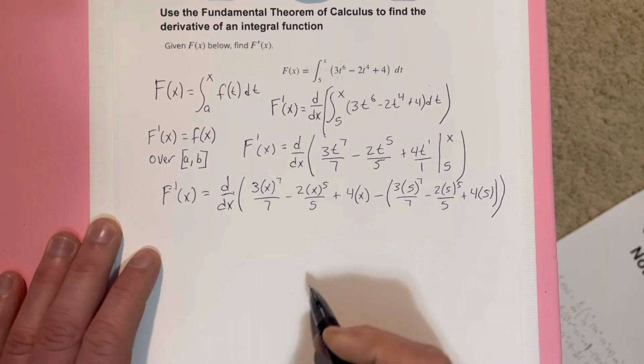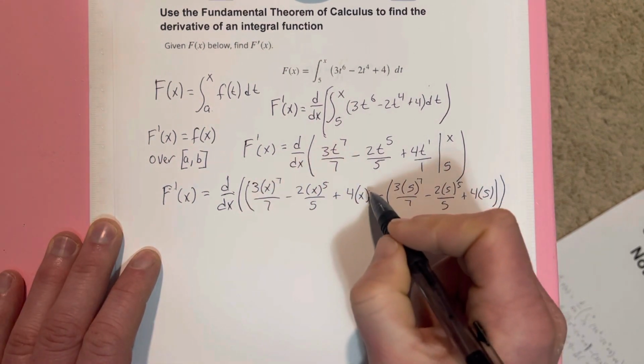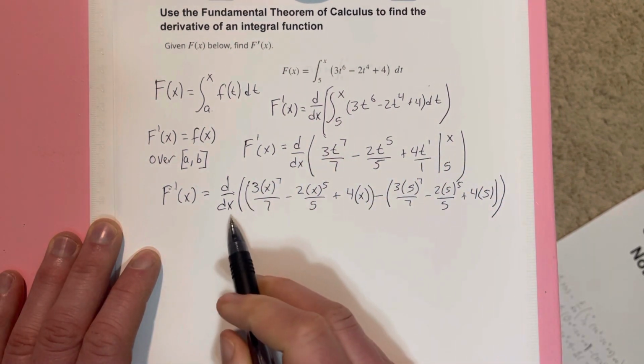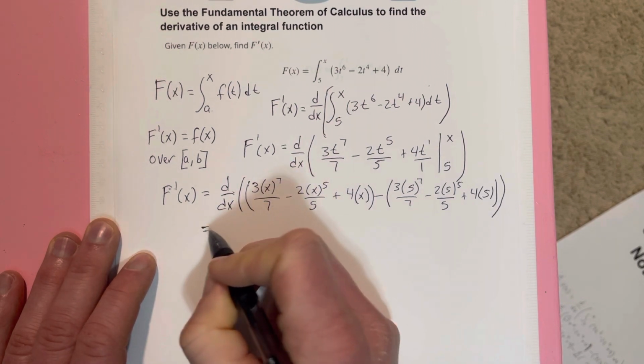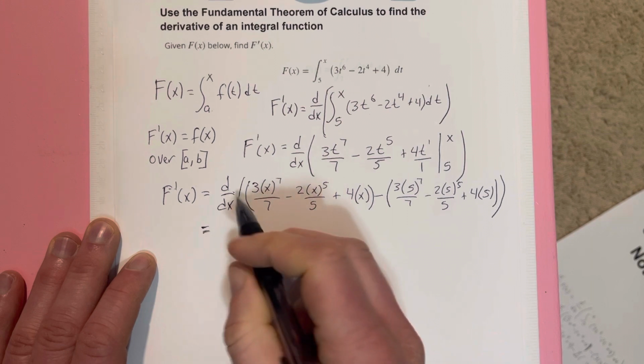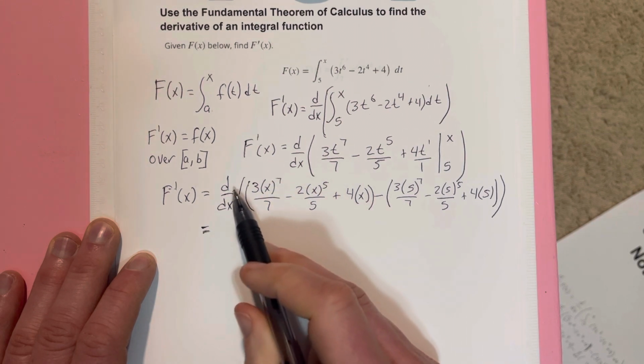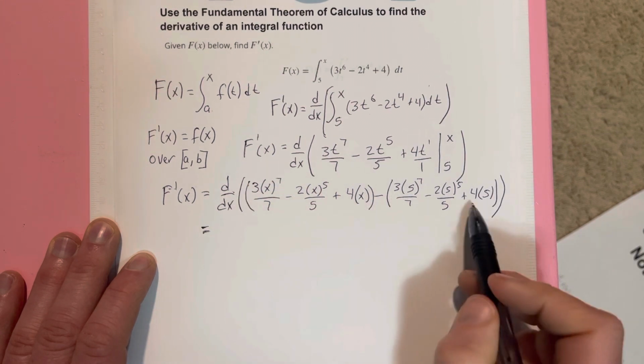I should probably put parentheses on this piece. So now I'm going to actually take this derivative and use the laws of derivatives to split this d over dx between these two pieces.